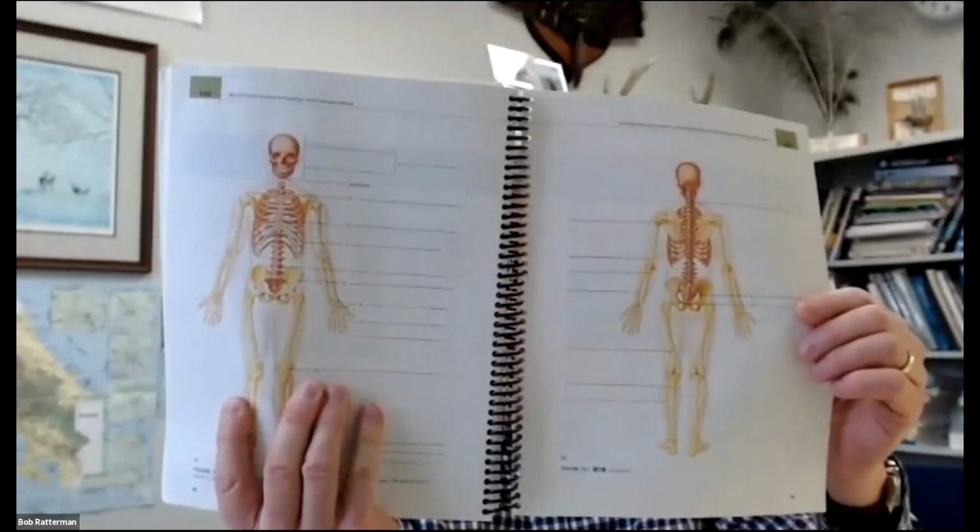Do you think you could label the diagram there in exercise 13, was it? I forget what number. I think it was 13. I think a lot of you could quite easily label these. Spend some time on those.